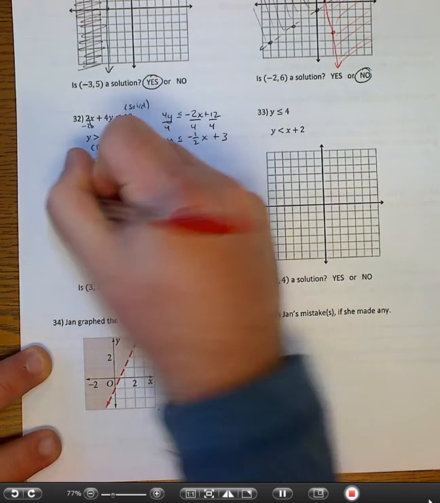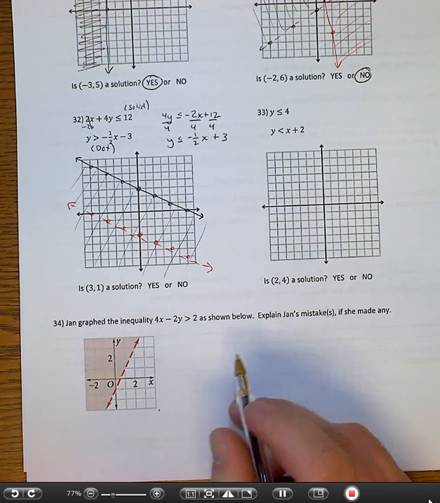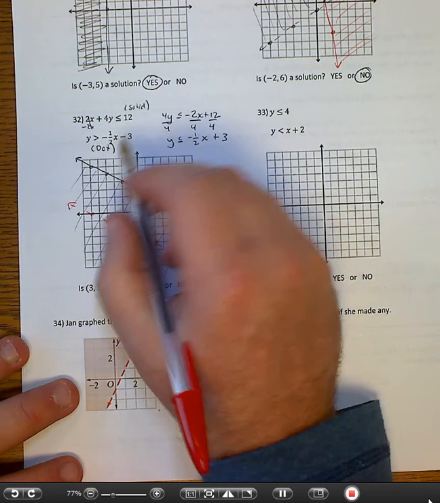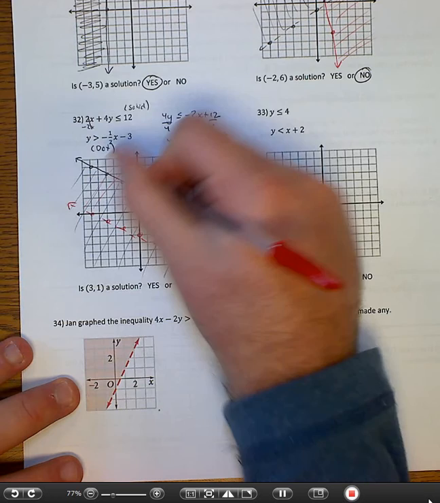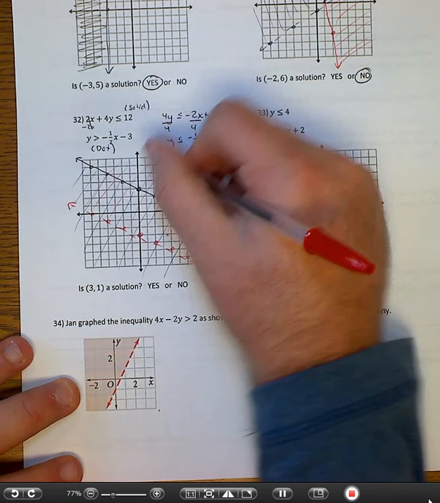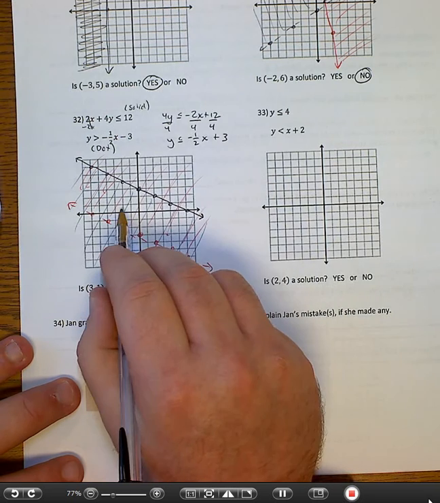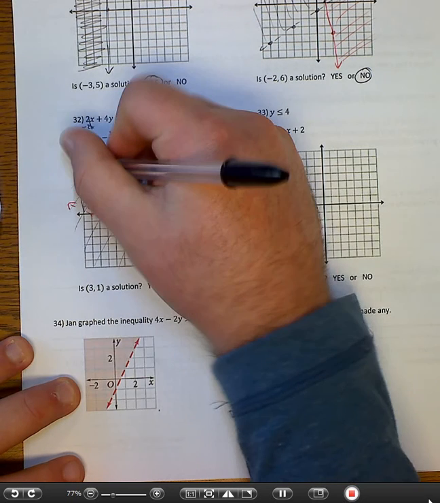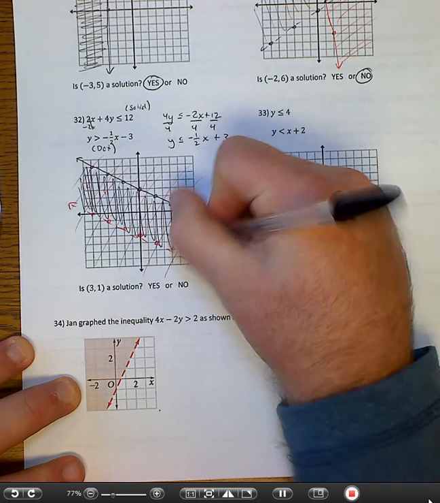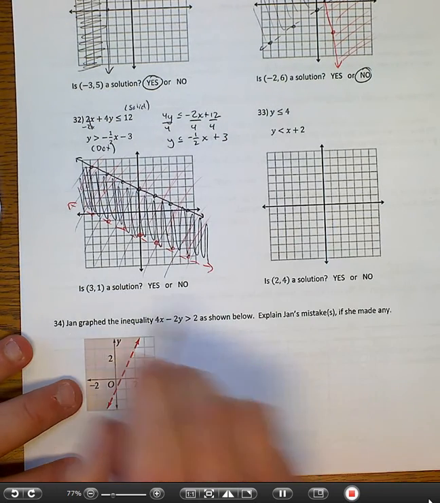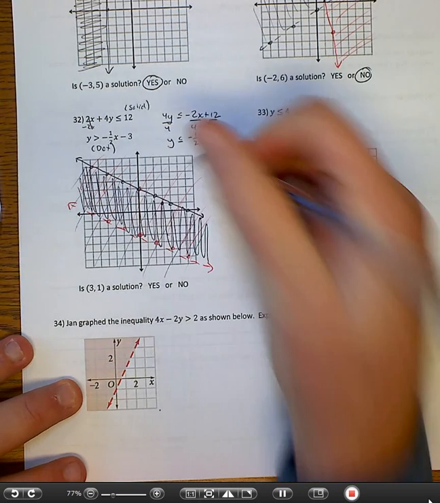Now you might think, well, parallel lines, that means no solutions. Well, let's shade this one just to make sure. Above. Now this one was separated into 3 regions. There is an overlap of black and red. So I'm going to shade that darker. There actually are solutions to this problem. Is 3, -1 a solution? That's in that region, so yes it is.